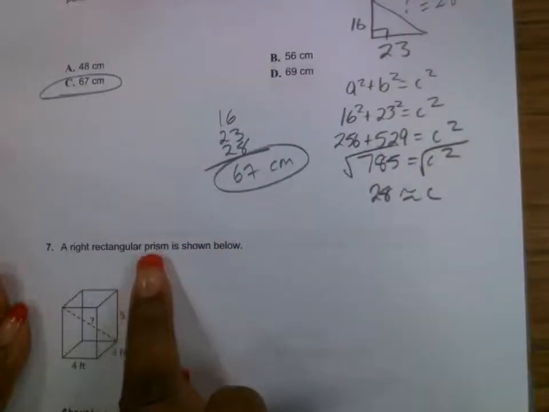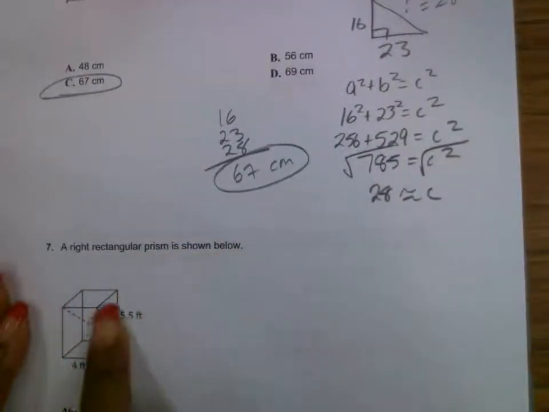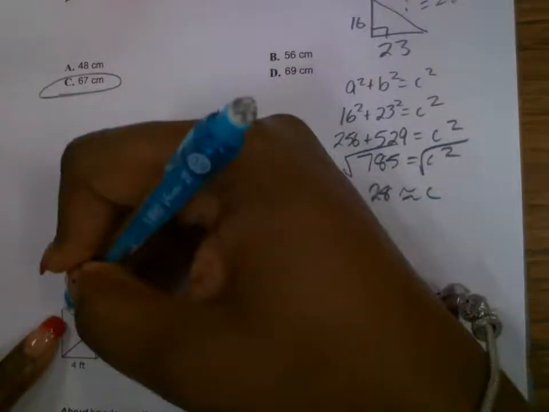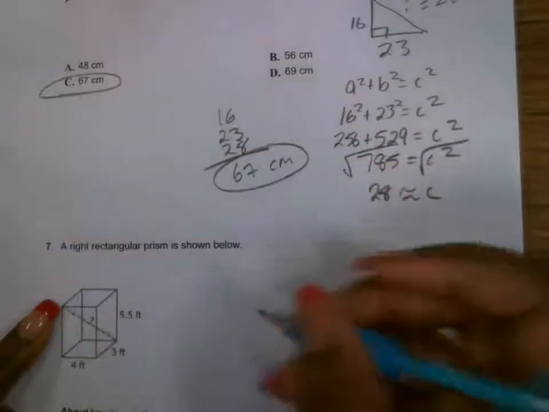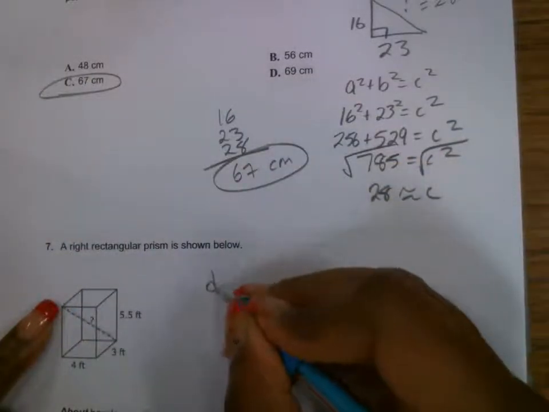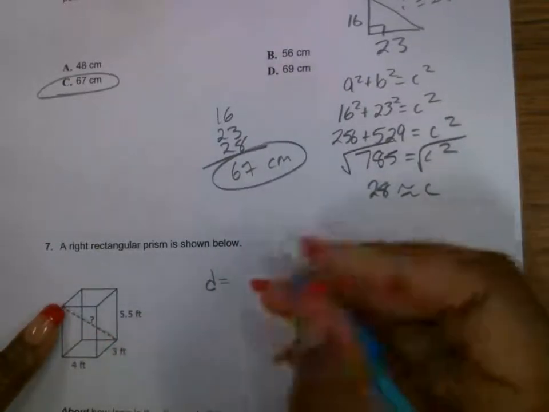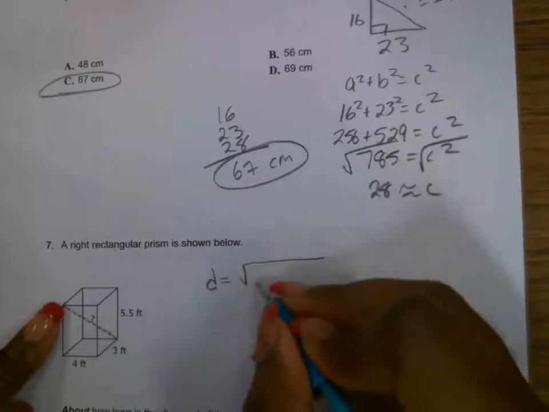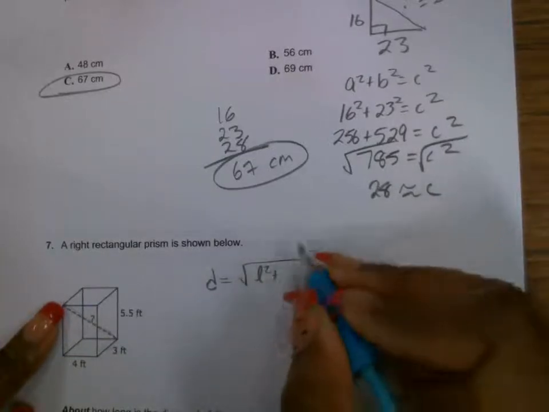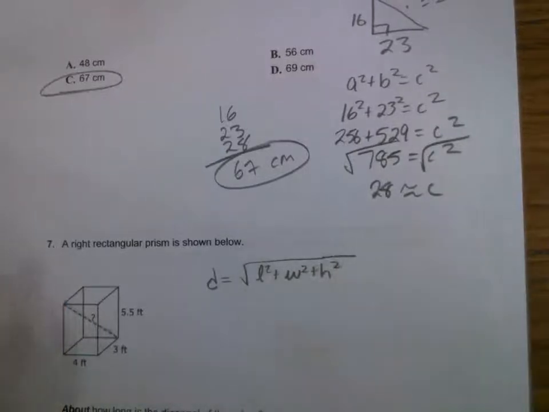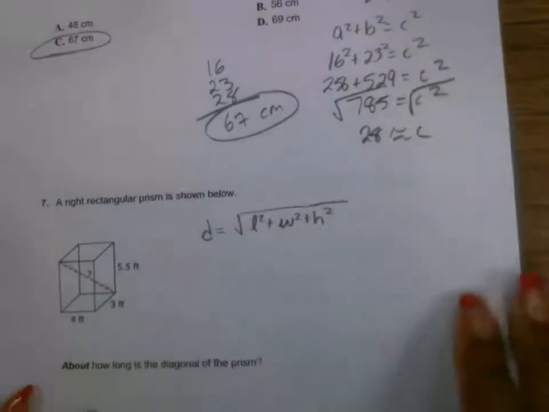all right, number 7, a right rectangular prism is shown below. Okay, so now we're trying to find this diagonal here. There's a formula for that. I'm going to give you that formula. The diagonal of a rectangular box is going to be that diagonal here. The formula is the square root of length squared plus width squared plus height squared. All right, and that's the formula that you're going to use.